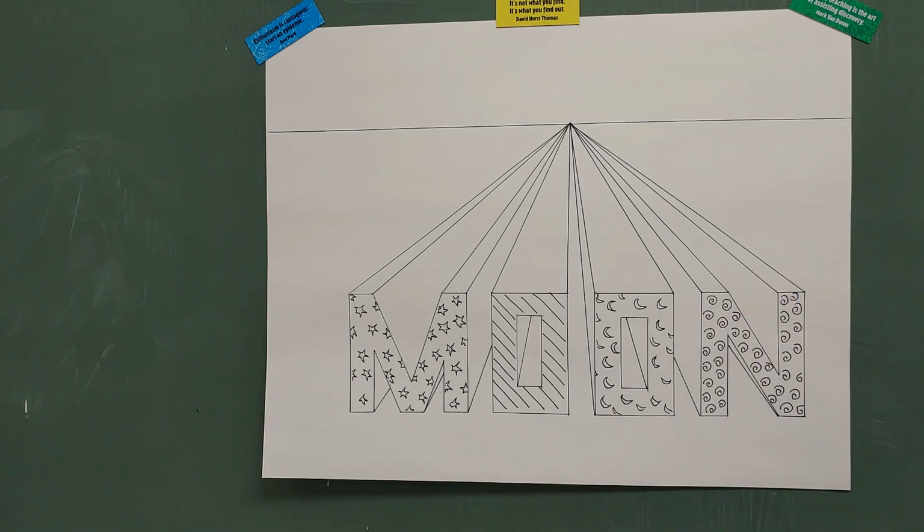Fun, okay? So that's all you have to do for your little project or assignment. Add some color, have some fun with it, and send me a picture, okay? Hope you like doing this, and then we'll move on next to 2-point perspective.